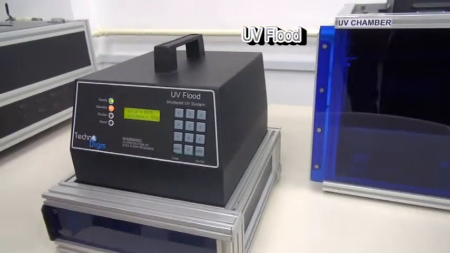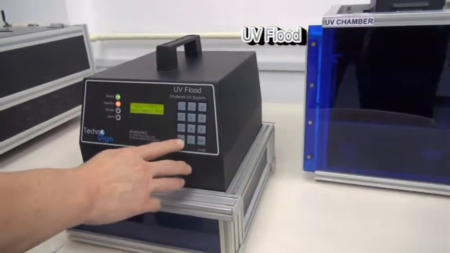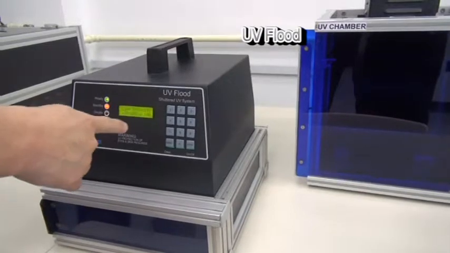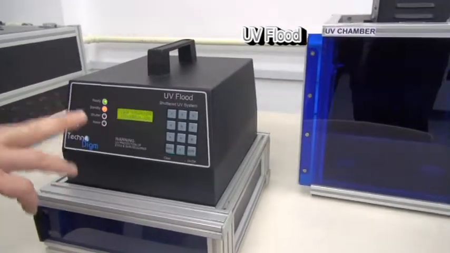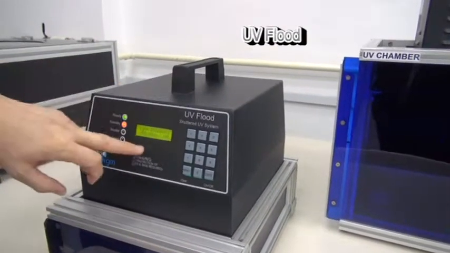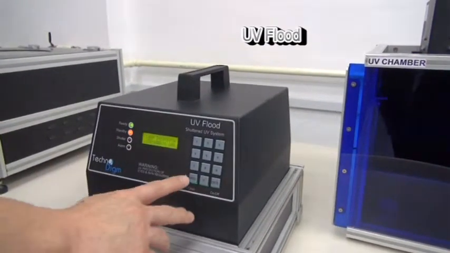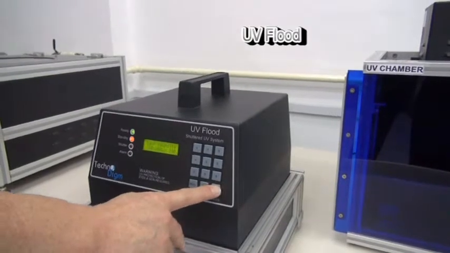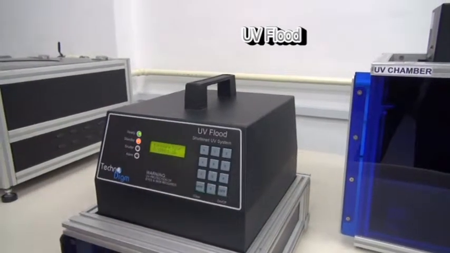Okay. So now the question is, what should I do? For this one, the intensity you can set from 50 to 100%. With this system, now it's at 100%. Now this is timing.